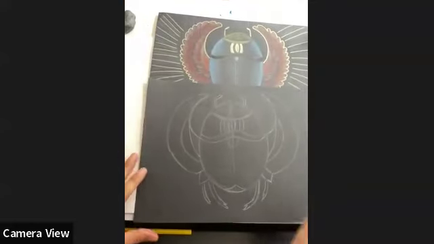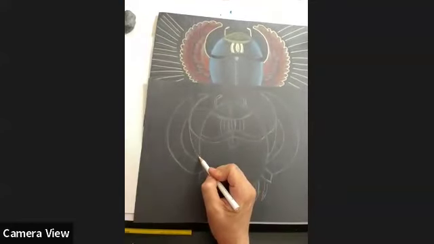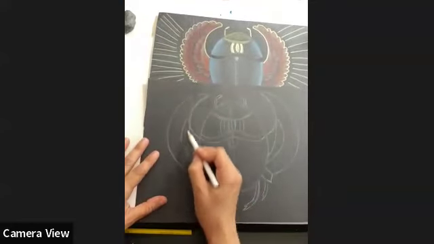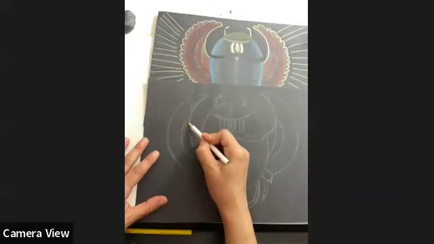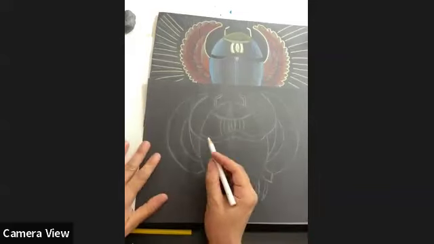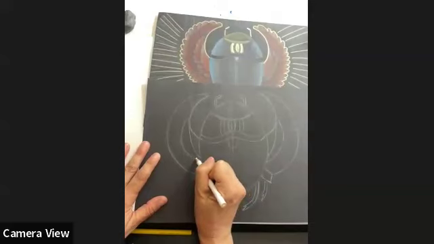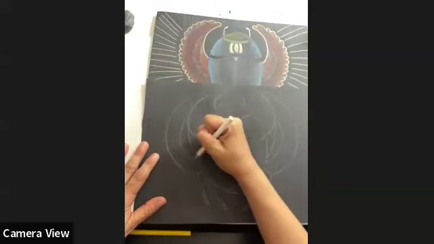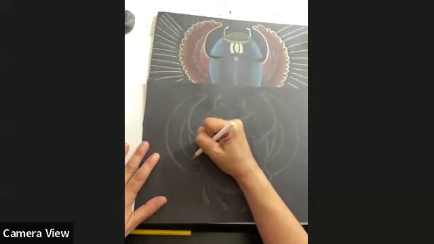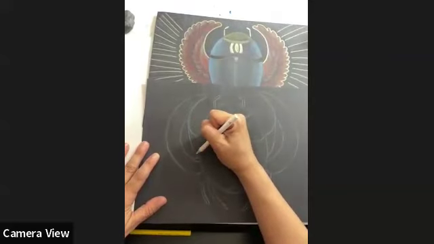All right, so we're going to start here at the bottom. So remember, this is our shape of the smaller feathers. So we're going to start here and we're going to create a curved feather. So we're going to curve around.